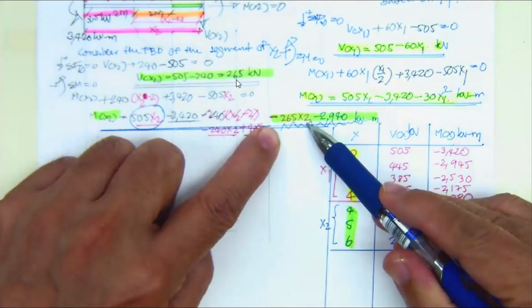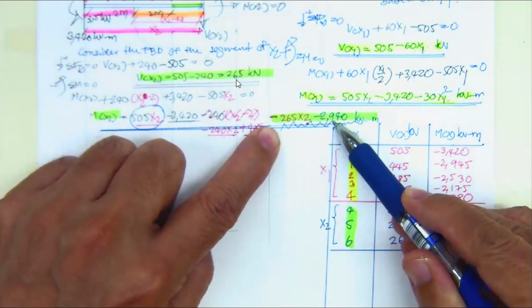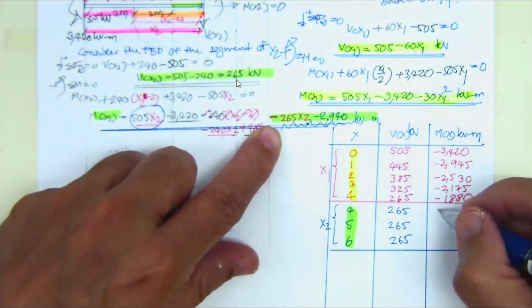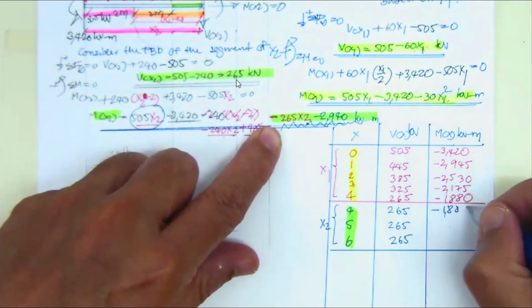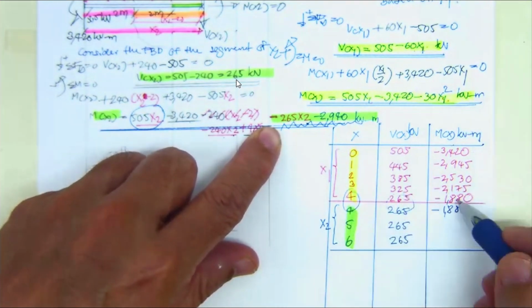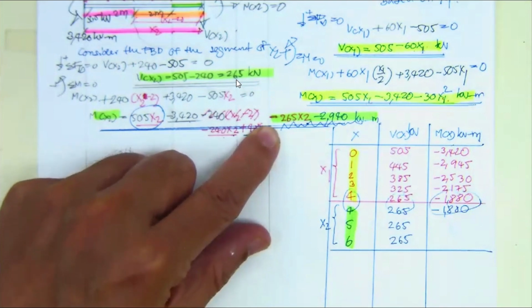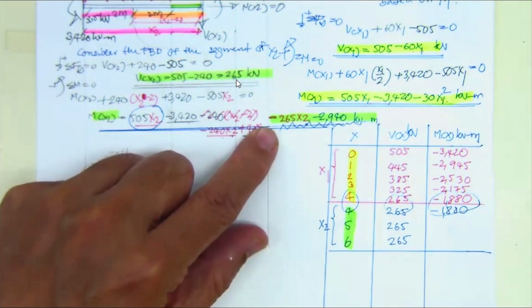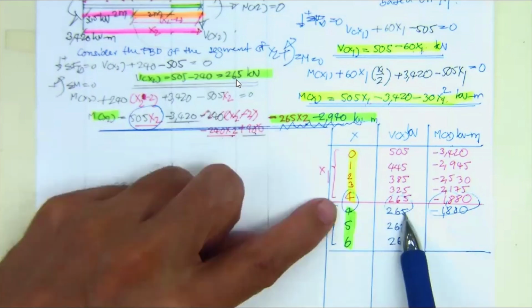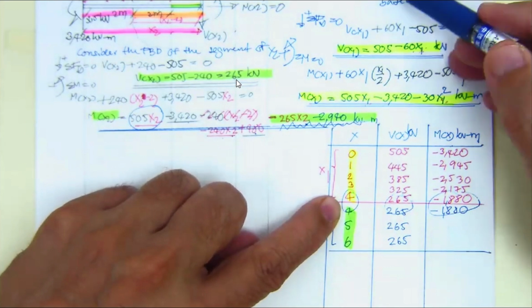Put 4 over here: 265 times 4 minus 2,940. Got the same number. I should note that at the same location, you are supposed to get the same number, except where there is a point load or a moment. Okay, please check.